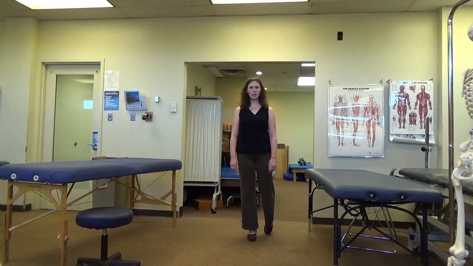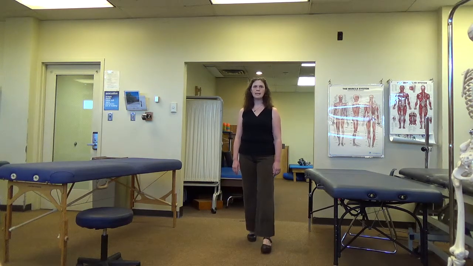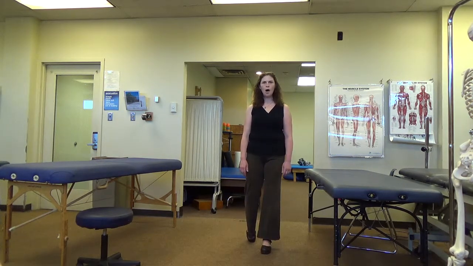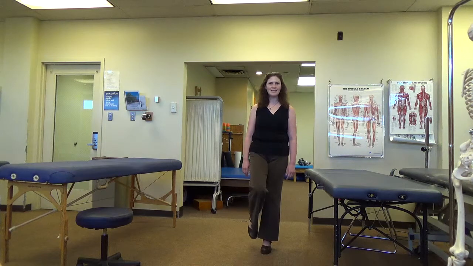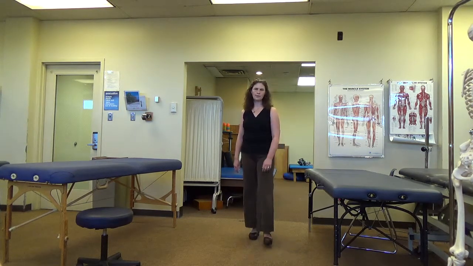Then you're going to straighten up at mid stance. And then between mid stance and toe off, you're going to start flexing to about 30-some degrees by the time you get to toe off. And then you hit the maximum of about 60 degrees of flexion in order to be able to clear your foot through the swing phase.